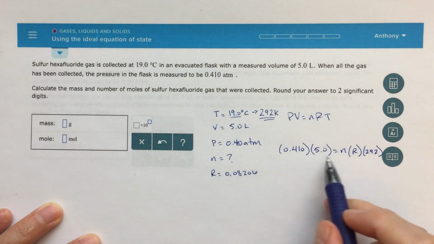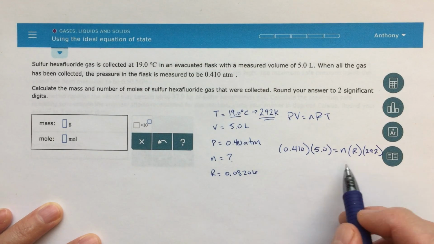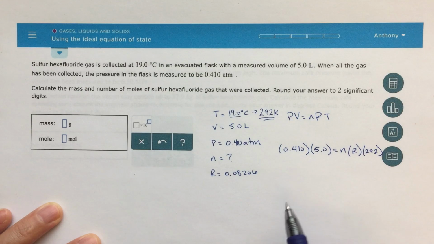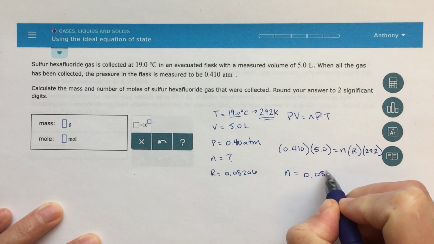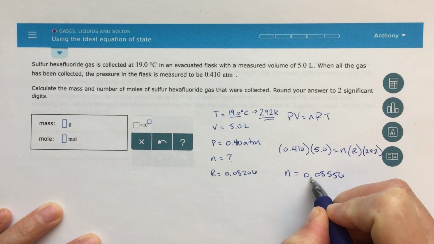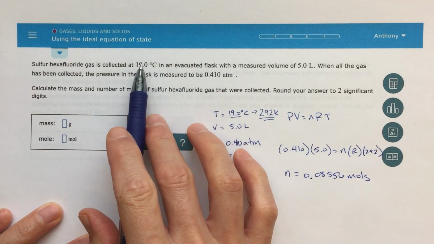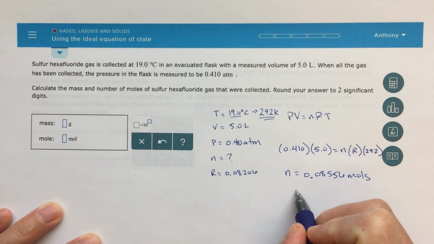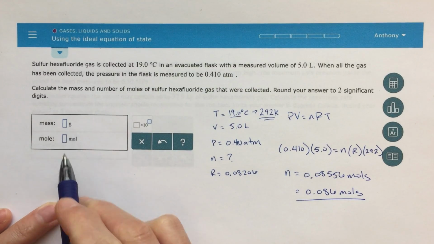So now that I have all of these variables basically plugged in, I can just solve for n. I would just get a number for this, 0.410 times 5. Same thing, this 0.08206 times 292. Divide both sides by that, R times 292. And we are left with an n value equal to 0.08556 moles. So it asks us to round our answer to two significant figures. If I look at my numbers up here, I've got 3, 3, and 2 in my volume, so my answer should be in 2 sig figs. So if I was going to round this to 2 sig figs, that would be 0.086 moles.